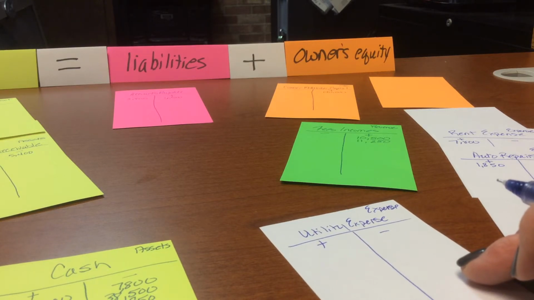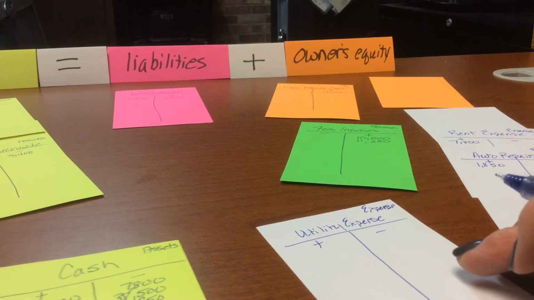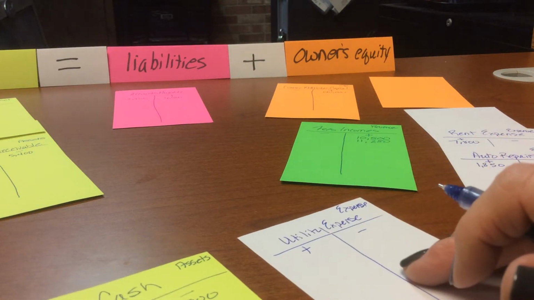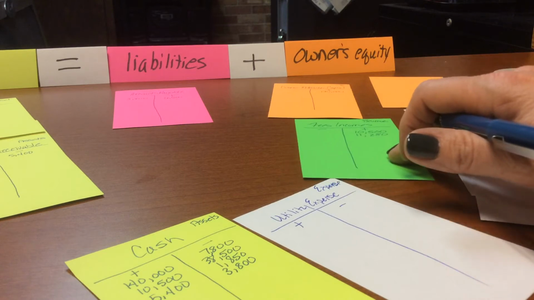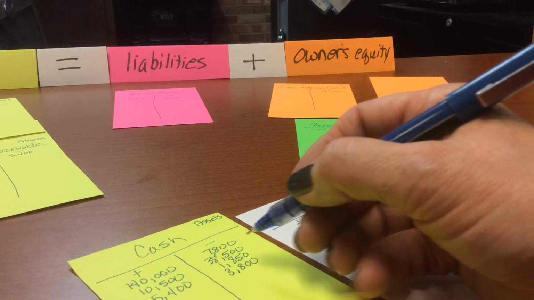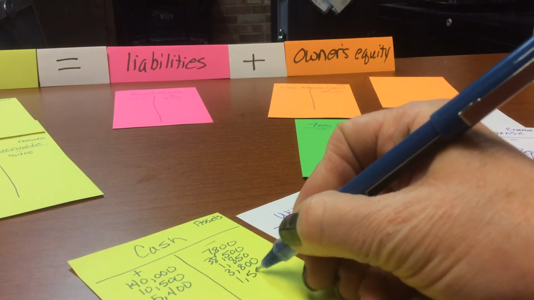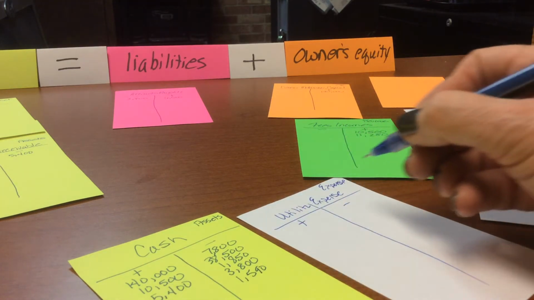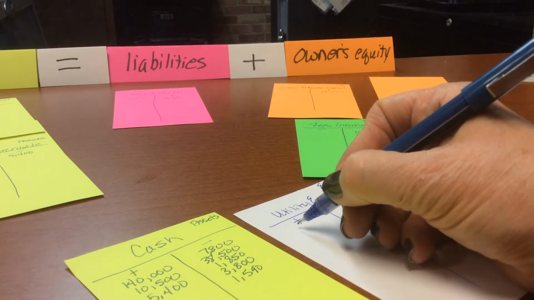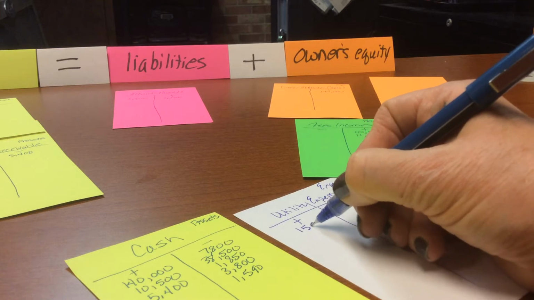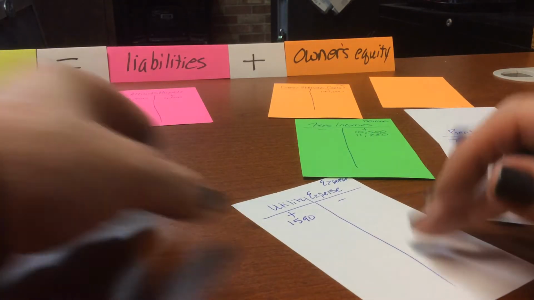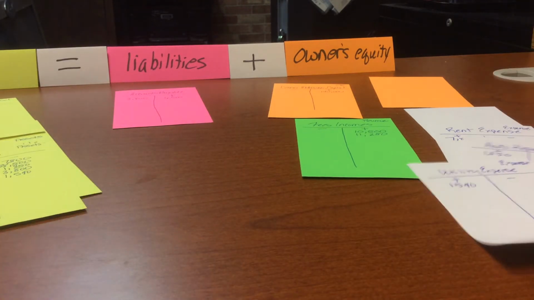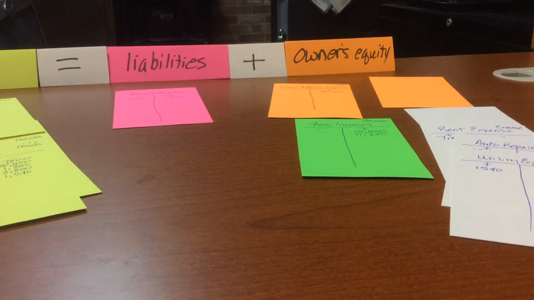Alright, so the expense for the utility bill, like I said, I always start with cash because it's easy for me to see quickly if I'm getting cash or paying cash. So we're paying cash, $1,590, and we're adding expenses. Utility expense, $1,590. Okay, put those back in the formula. And on to item K.